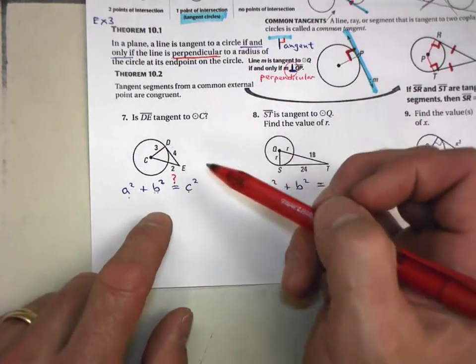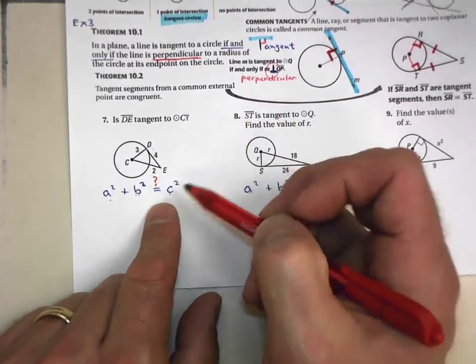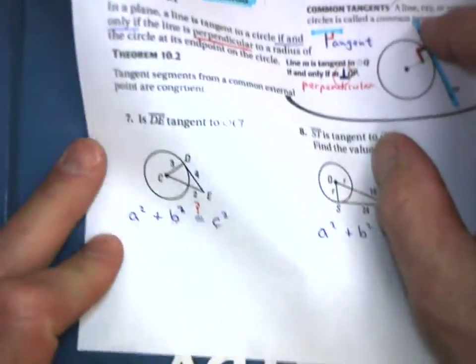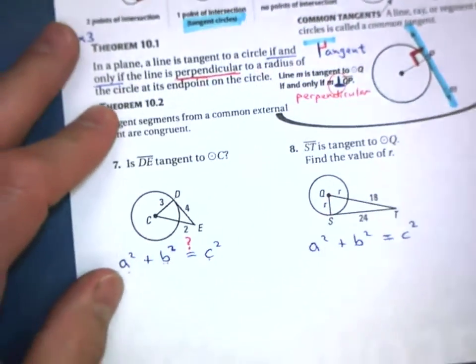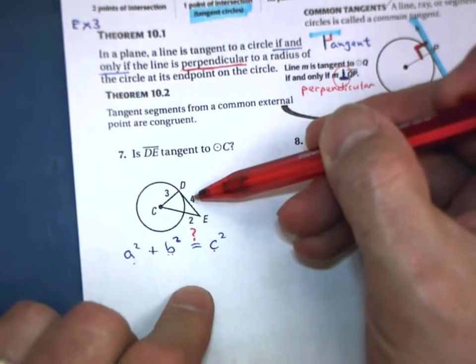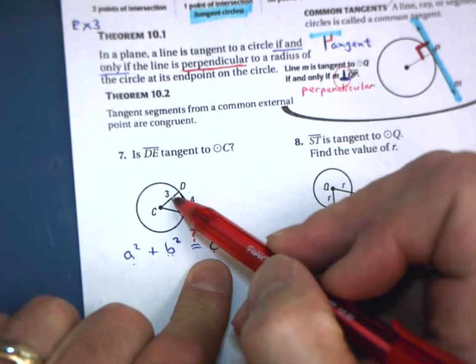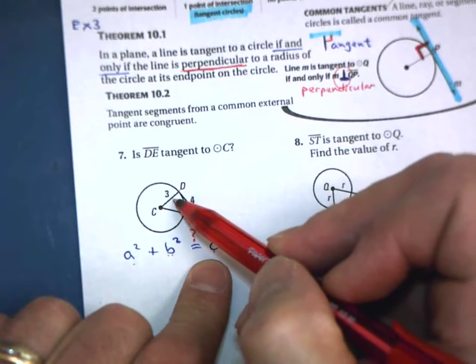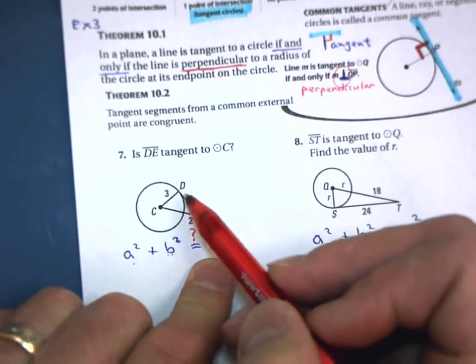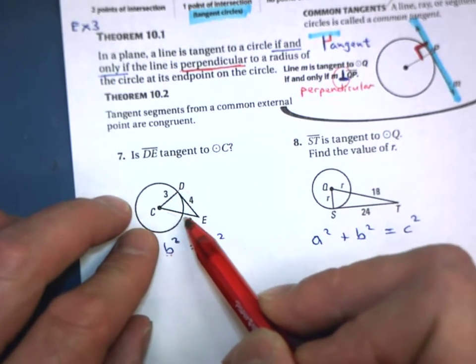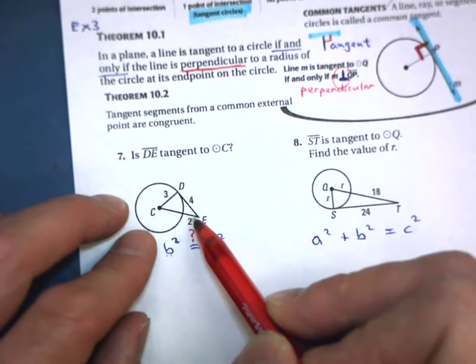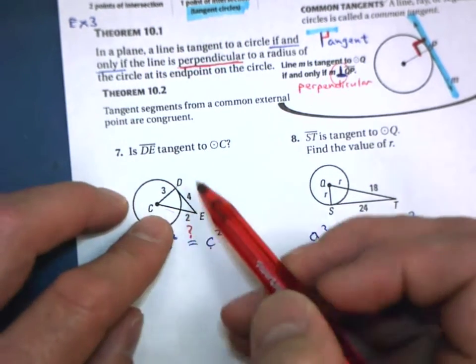No, wait a second. C is always the largest one, right? So shouldn't I plug in 4 for my C? And the answer is no. Because remember, if this is a right triangle, this is going to be where the right angle is, and across from that is your hypotenuse. So this guy has to be the longest side, and we can kind of see that.